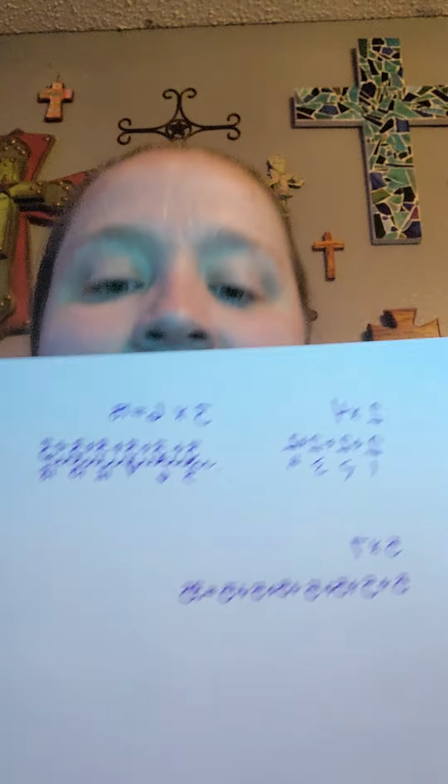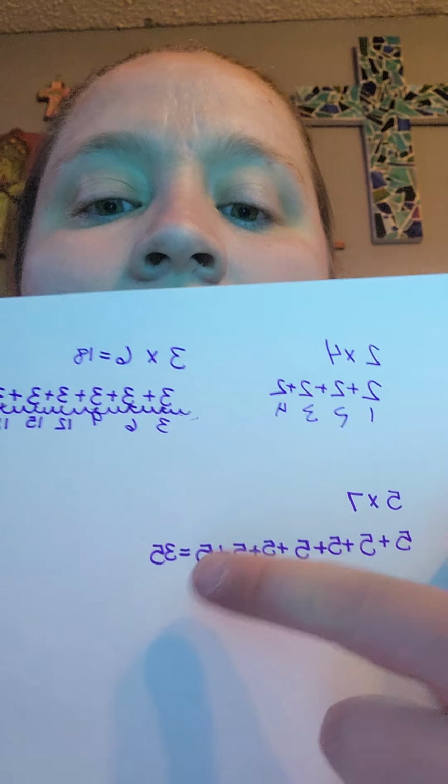When we are using 5s, we can also count by 5s. I know we've practiced counting by 5s in the past, so let's do that as we touch our 5s. 5, 10, 15, 20, 25, 30, 35. So 5 times 7 equals 35. All right, let me do one more.